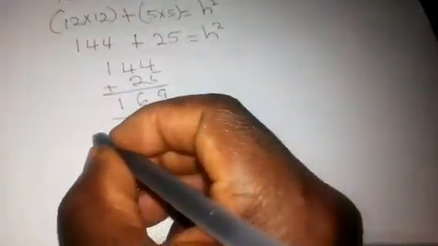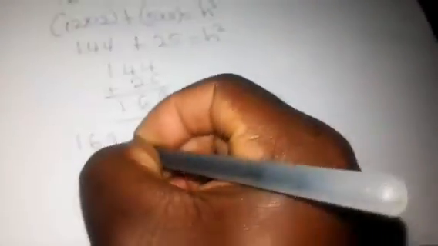So we have 144 plus 25 gives us 169, which should be equal to what?